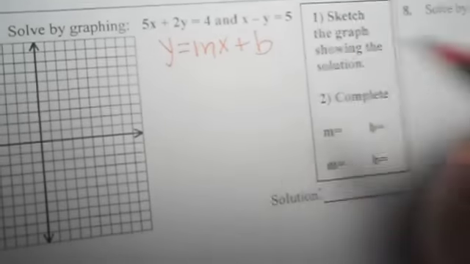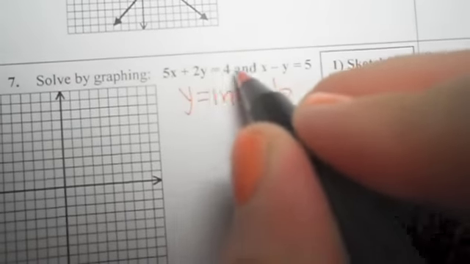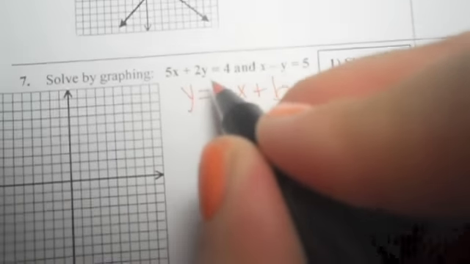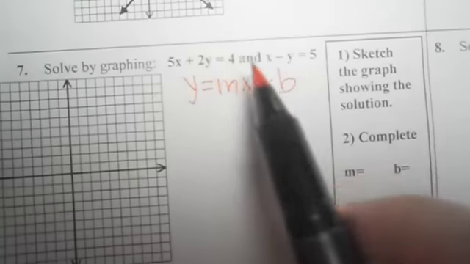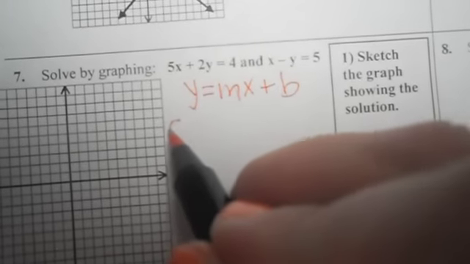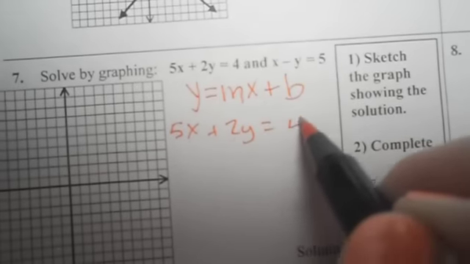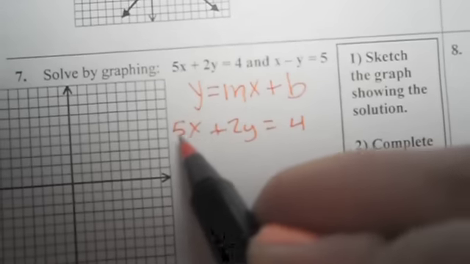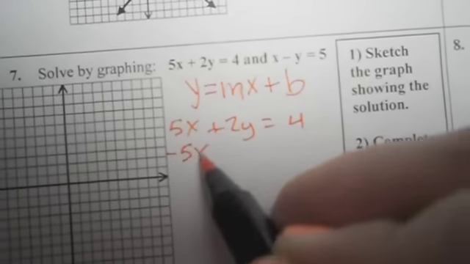Here we go. 5x plus 2y equals 4. We'll start with that one. How do we get y by itself? Our first step is moving this 5x over to the other side. So we start with 5x plus 2y equals 4. To get rid of the 5x over here, we have to subtract it.